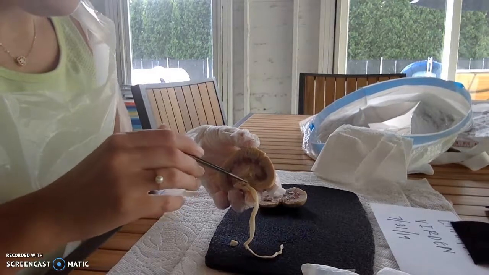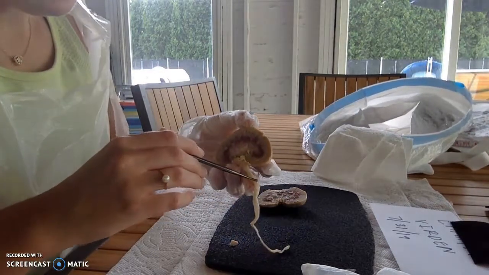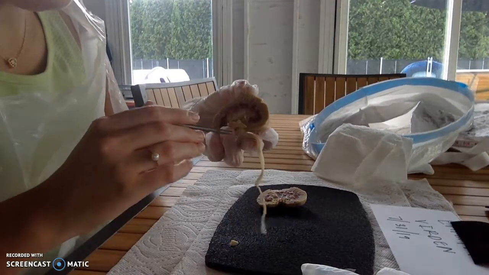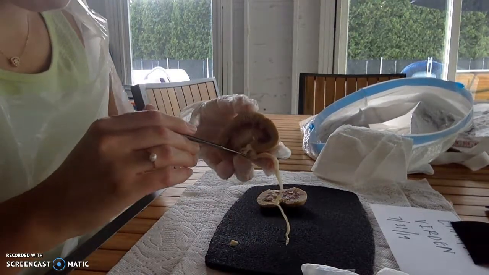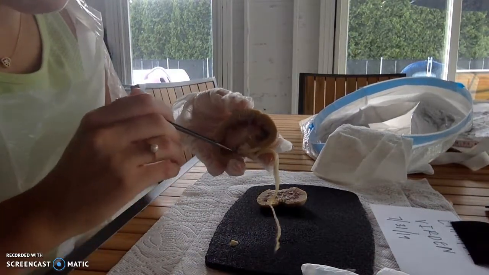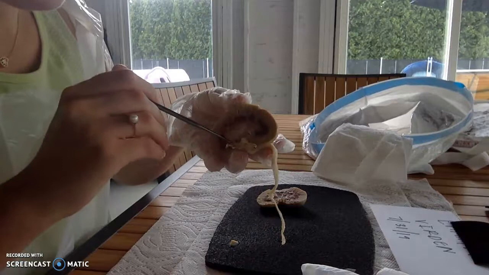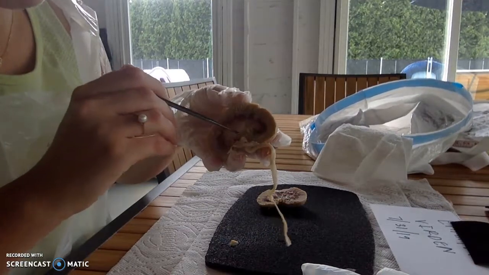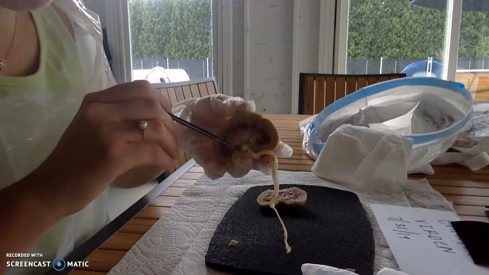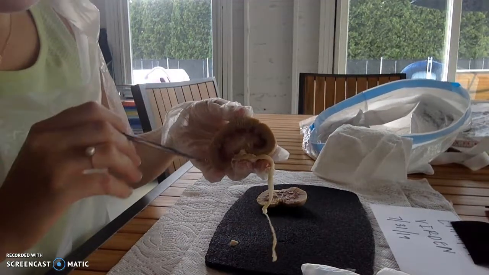This long white tube right here is the ureter, and then these little tubes right here are the renal hilum, which contains the renal vein, renal artery, and renal nerve.